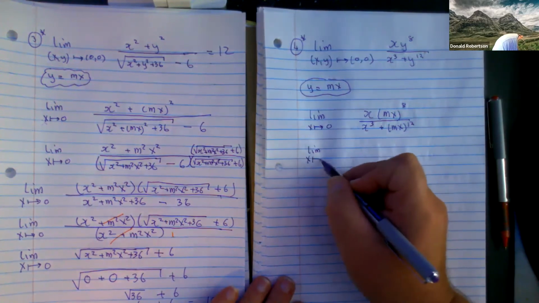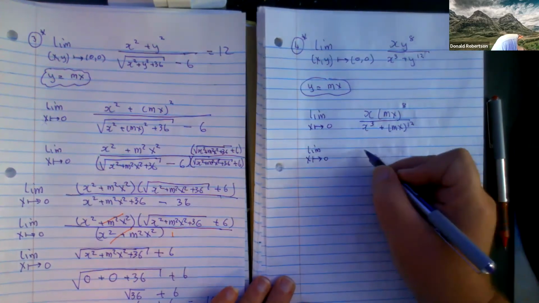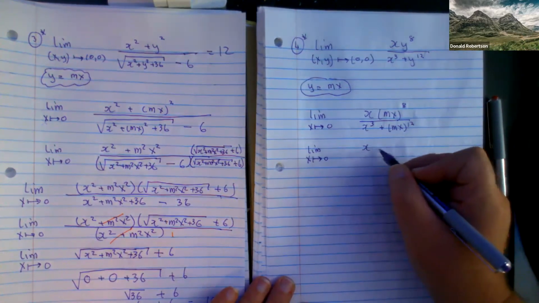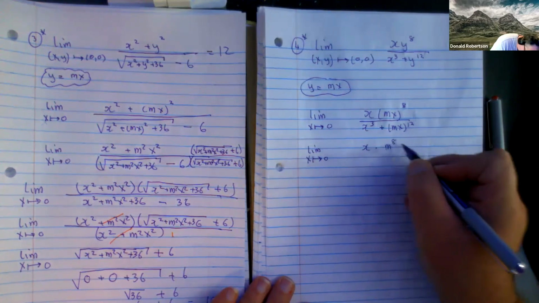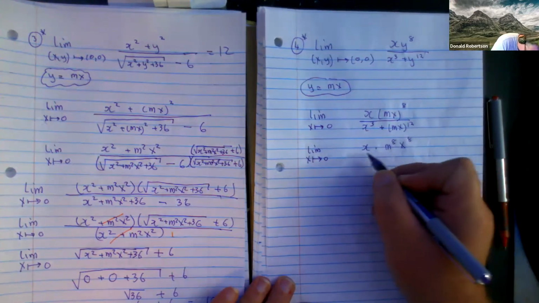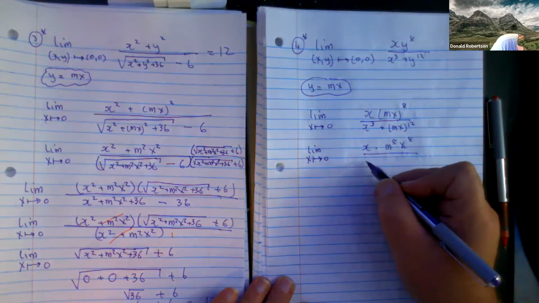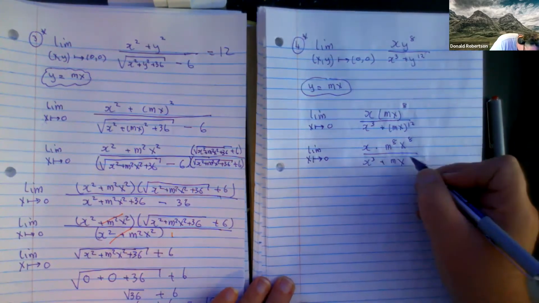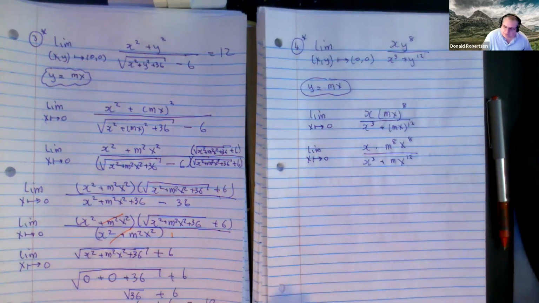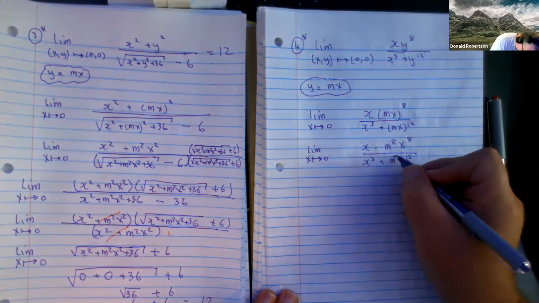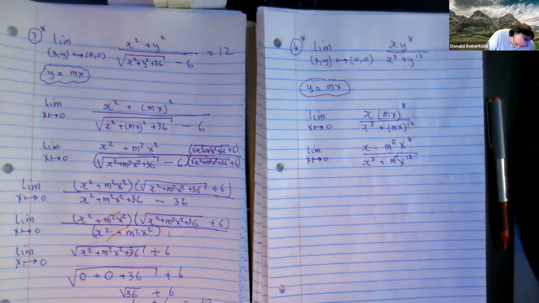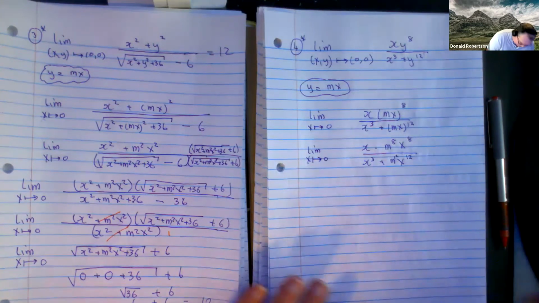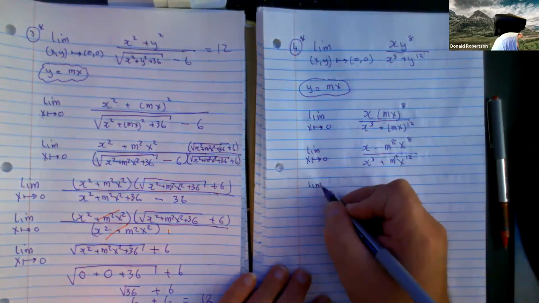And this is going to be the limit as x tends to 0 of x times m to the 8, x to the 8. And on the bottom, I have an x cubed plus m x to the 12. And I should put a 12 here as well, shouldn't I? How's it working? Okay, so tidy it up a little bit more.